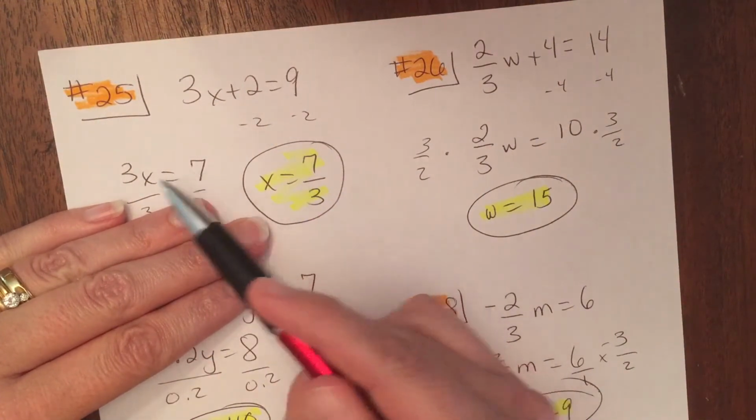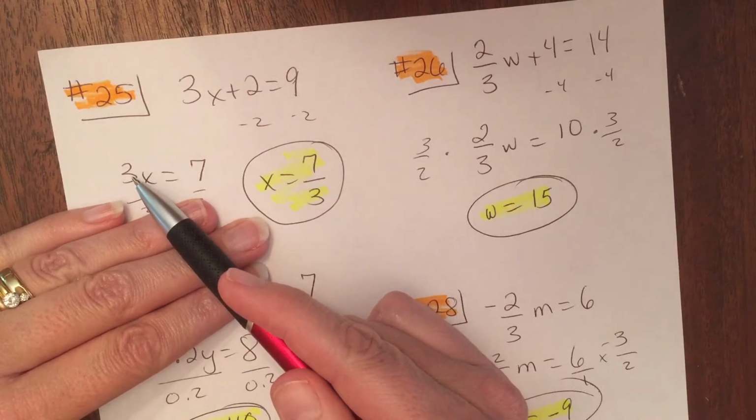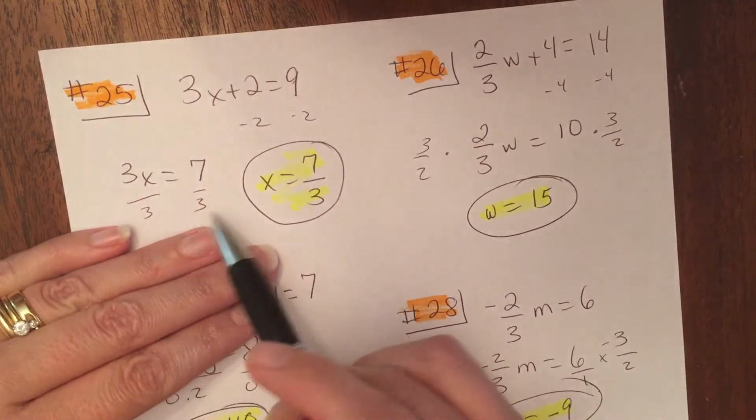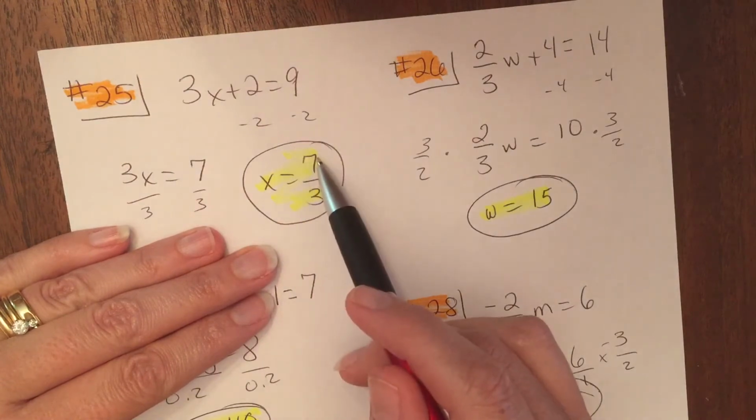Now what's happening to x? It's being multiplied by 3. How do I undo multiply by 3? Divide by 3 on both sides. X is equal to 7 over 3.